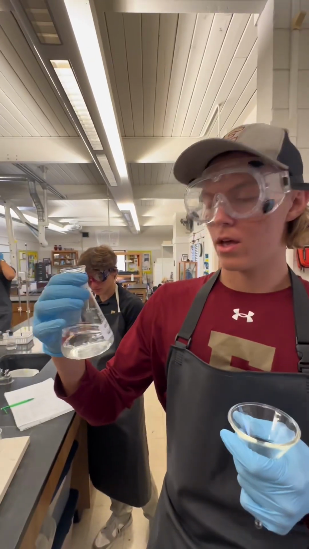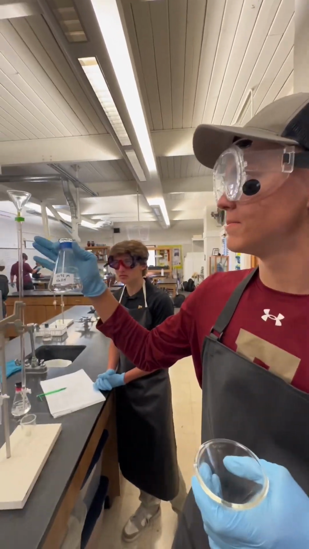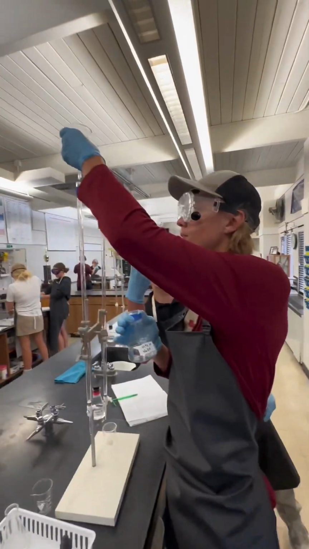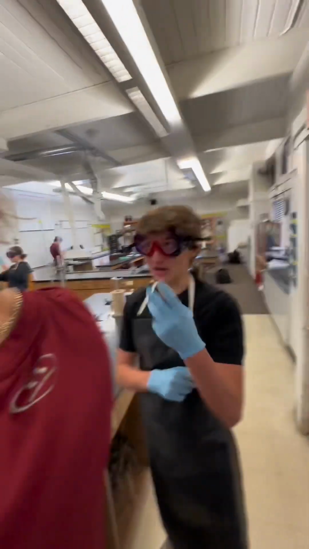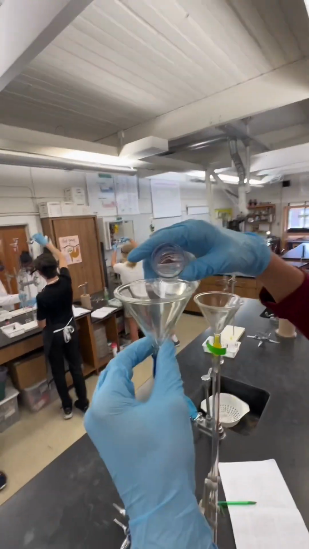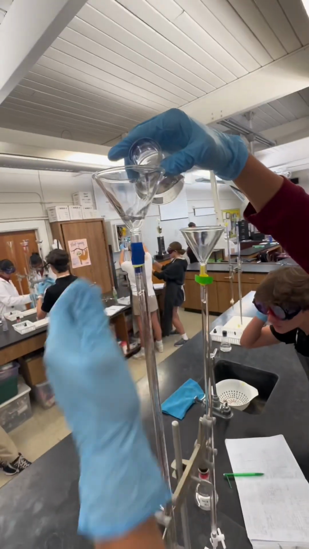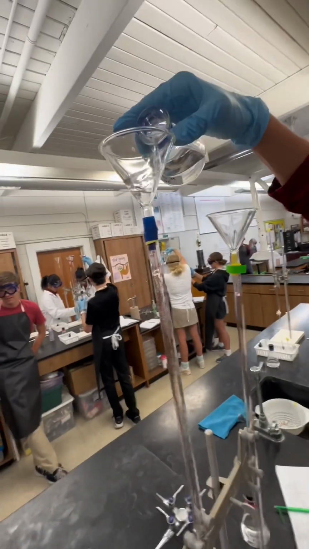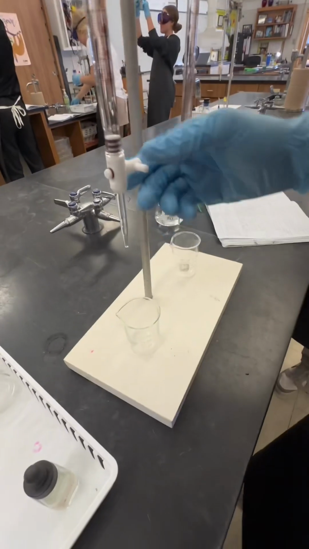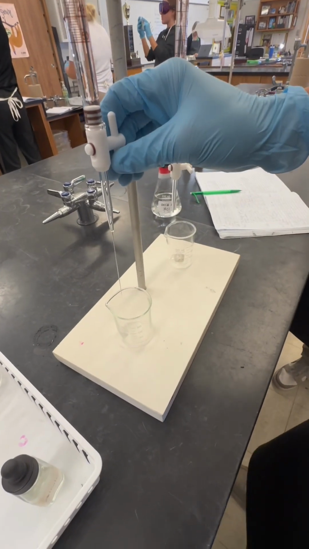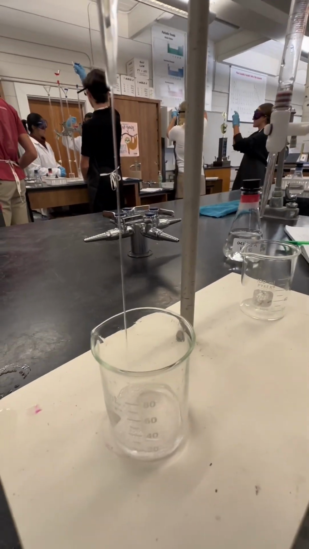Step 1. Rinse the base through the burette. You'll need a funnel. Do it 3 times, and you want to pour about 50 milliliters of the base into the burette. And then pour here. And then you wait.